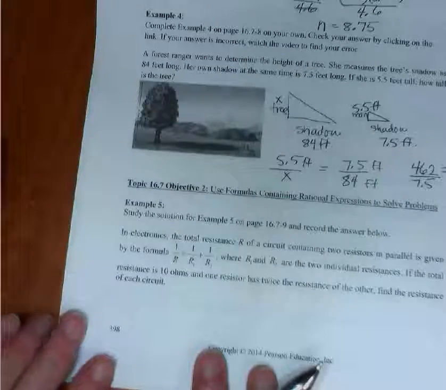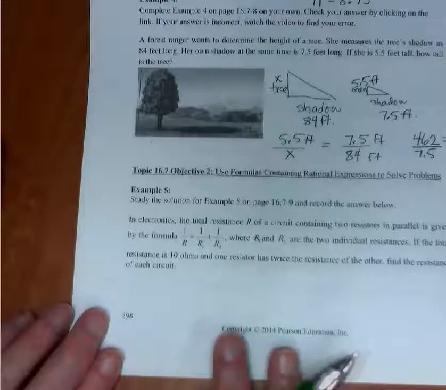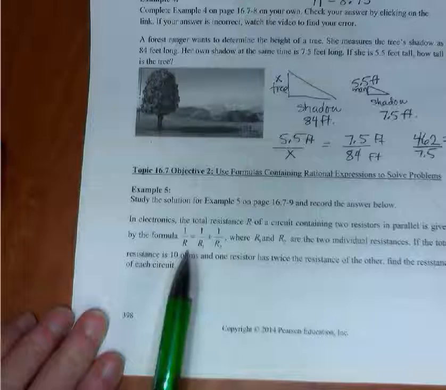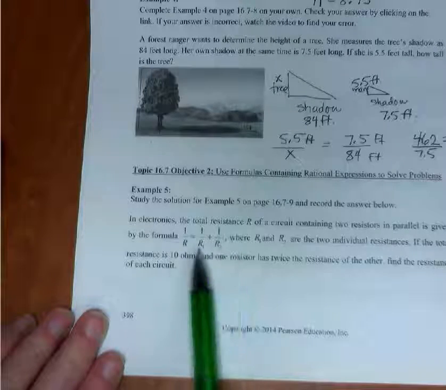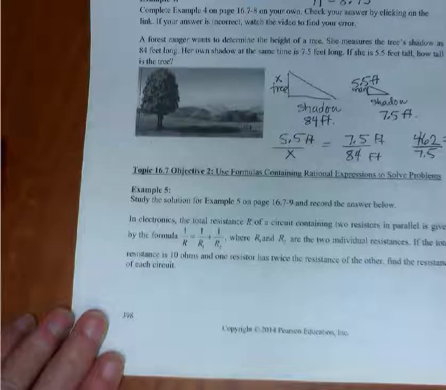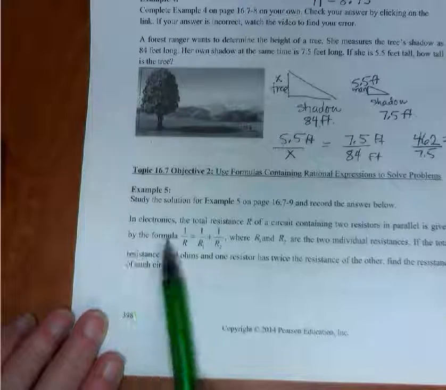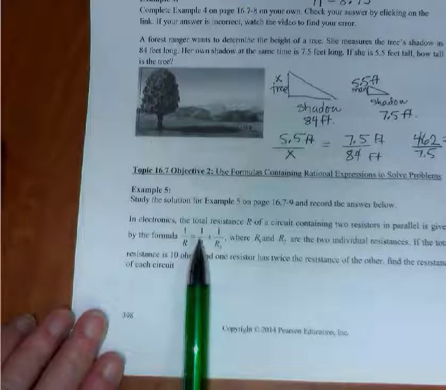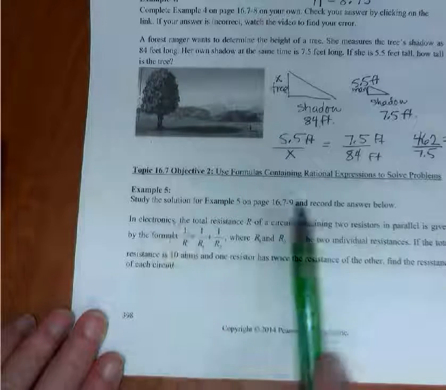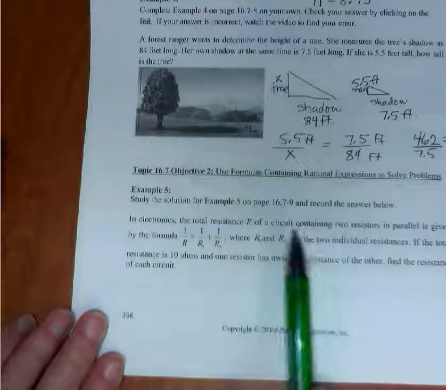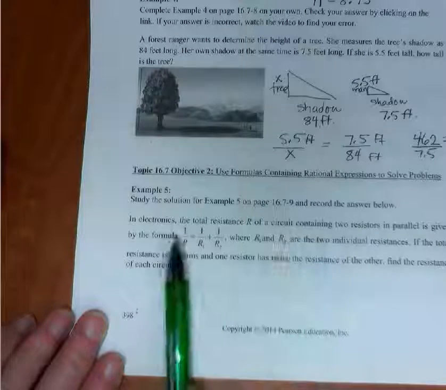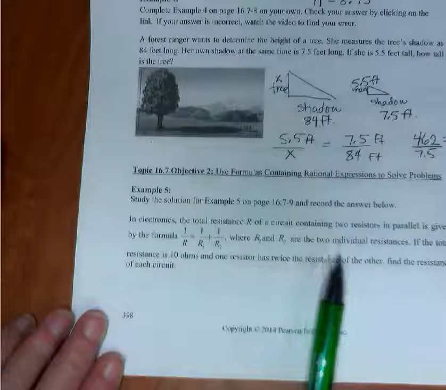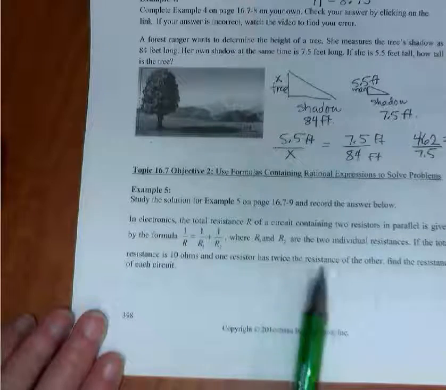And one additional type of problem is going to be where they give you information about circuits and resistances, and it sounds like a physics type of problem, but you don't need to know anything about what the resistors in parallel mean or anything about circuits.